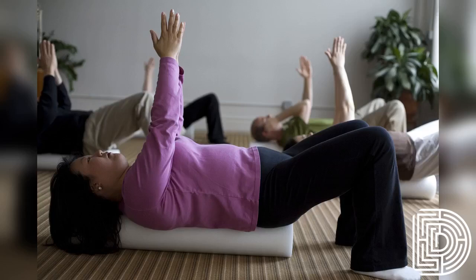Now continue doing the rocking a little faster and let the head and eyes move with it, left and right. Rest for a moment. You can lengthen your arms, your head, your legs.